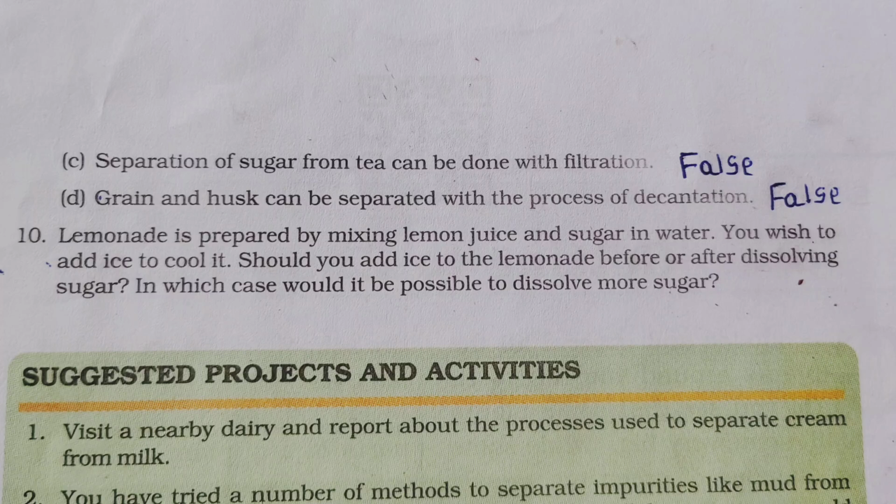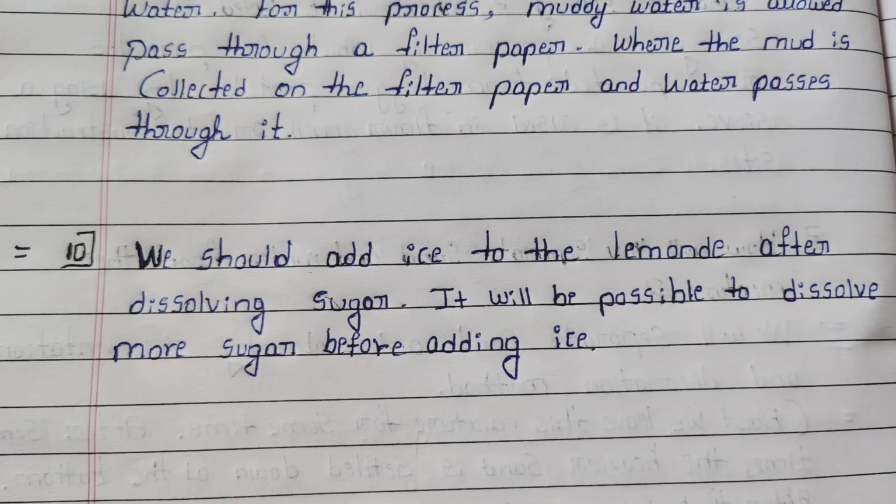10th one. Lemonade is prepared by mixing lemon juice and sugar in water. You wish to add ice to cool it. Should you add ice to the lemonade before or after dissolving sugar? In which case would it be possible to dissolve more sugar? Answer, we should add ice to the lemonade after dissolving sugar. It will be possible to dissolve more sugar before adding ice.